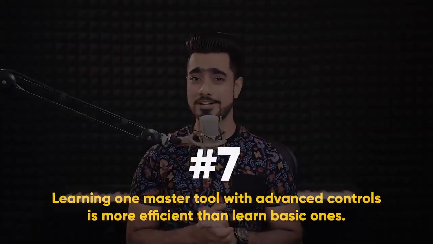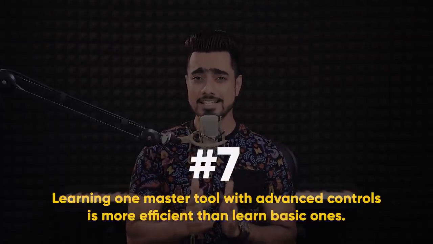Coming to reason number 7, my friend, and it is simply this. It's easier to learn one master tool than learning different types of it. Because if you learn one master tool brilliantly, if you just absolutely have complete control over it, and if you learn the skills to use it, you will automatically learn all its subsidiaries, or in other words, all different kinds of tools which are based on it. You will come across lots of software programs that use something that is based on curves. Once you learn curves, you will have a command over all of these tools.